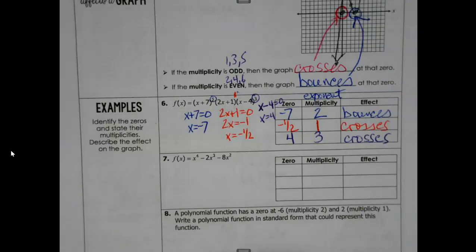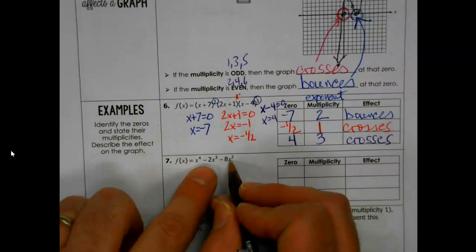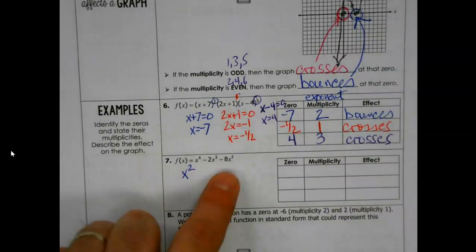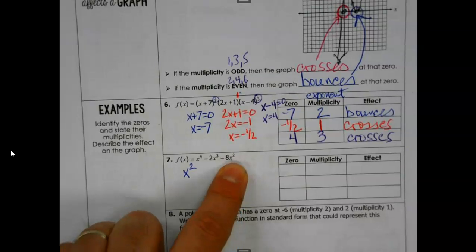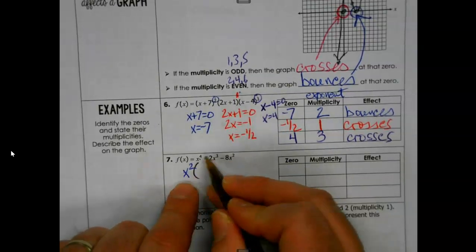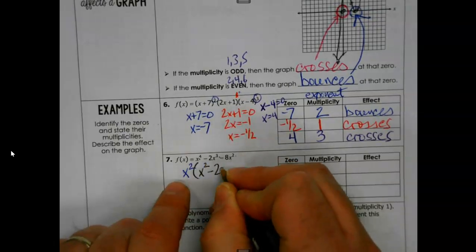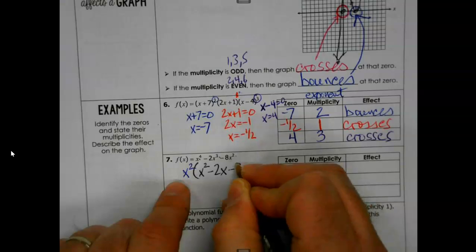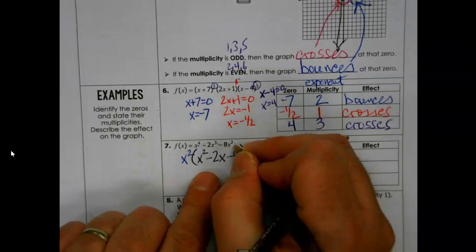If it's not factored, we do like we did above and we factor it to the best of our ability. Or if all else fails, stick it in the calculator and see if you can find your zeros that way. This time, I got x squared I can take out of all of them. That's the smallest exponent I have. So I'm going to take 2 away from each of these. And then I got to factor what's left.